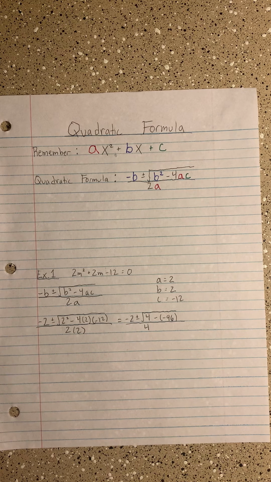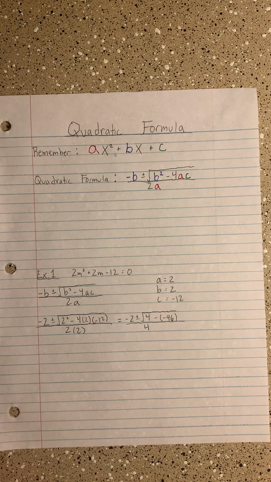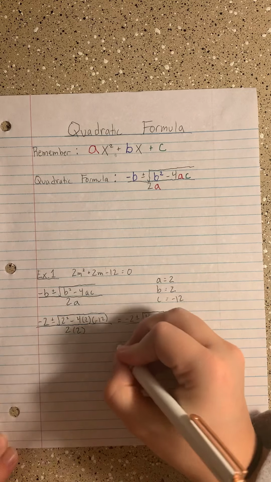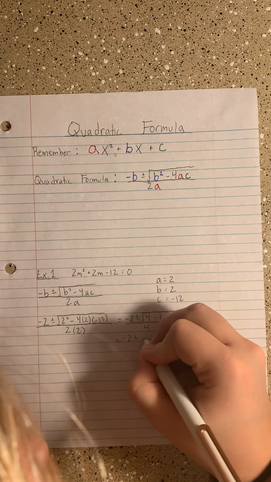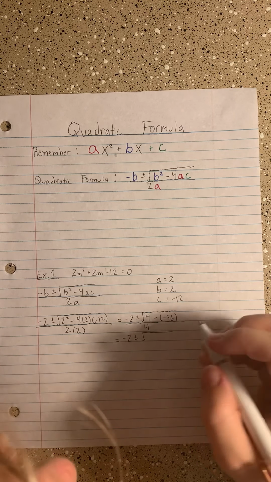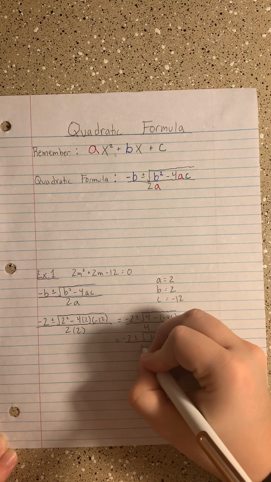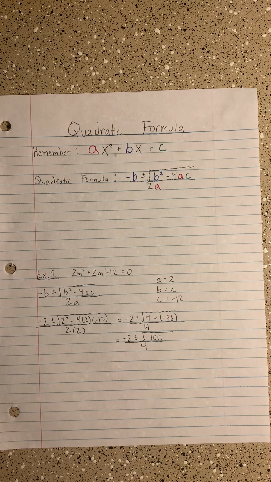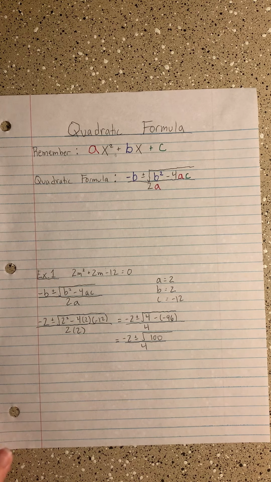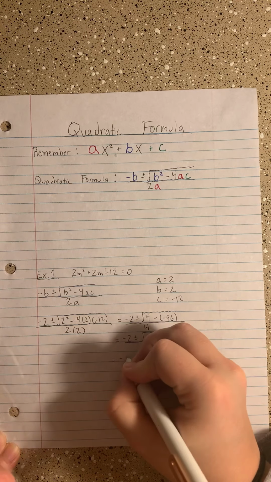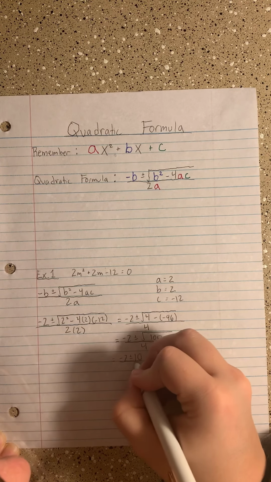Okay, so now we have inside our square root 4 minus a negative 96. So we can go ahead and solve that. So I'm going to do it underneath here. So negative 2 plus or minus 4 minus a negative 96 is 100 all over 4. Okay. And now we can take the square root of 100 because we know the square root of 100 is 10. So this now becomes negative 2 plus or minus the square root of 100, which is 10, all over 4.